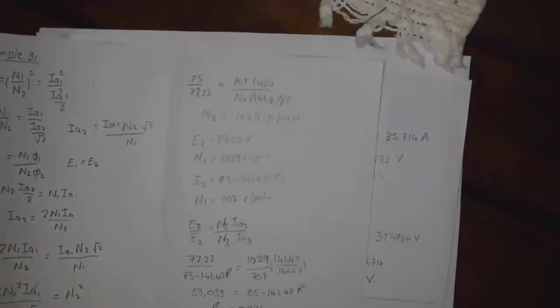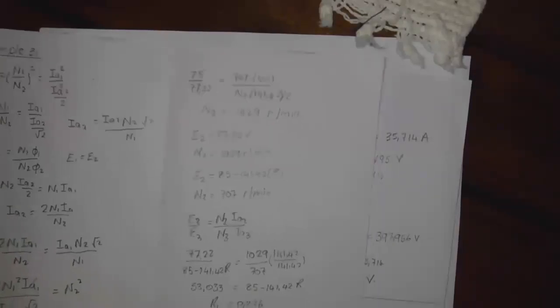So E2 over E3 is N2 IA2 over N3 IA3, which is 77.22 divided by 85 minus 141.42 times R is 1029 times 141.42. Those two are the same, so we can ignore that. So then it's 77.22 divided by 85 minus 141.42 times R is equal to 1029 over 707.